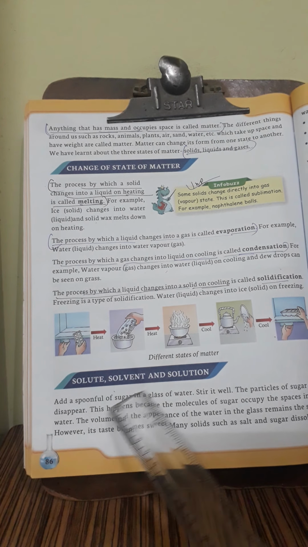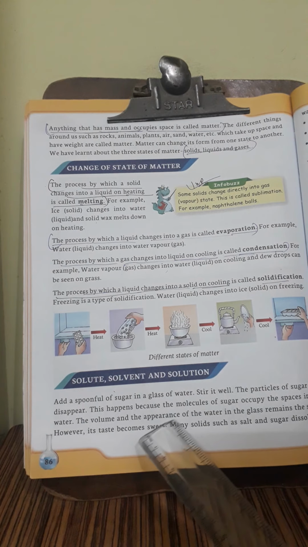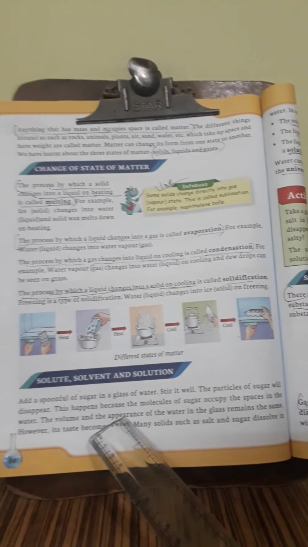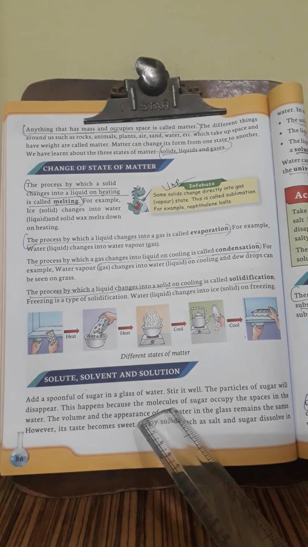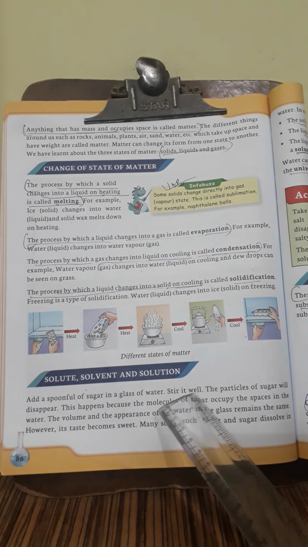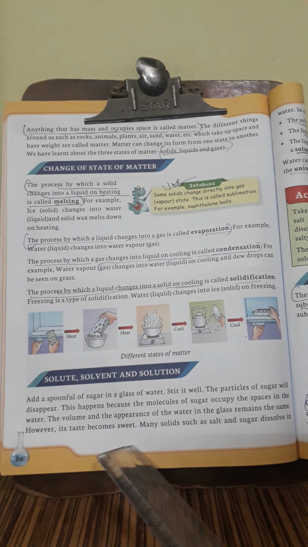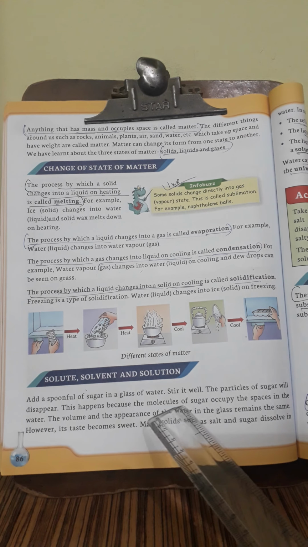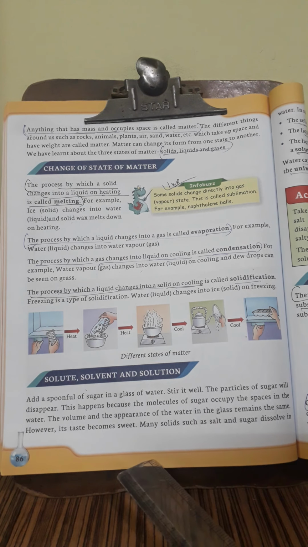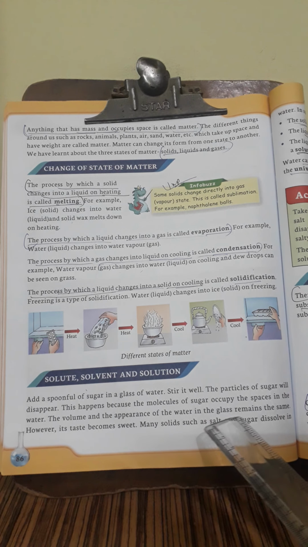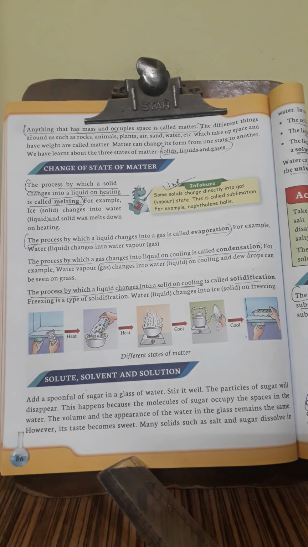Now coming to solute, solvent and solution. Let us see it. Add a spoonful of sugar in a glass of water and stir it well. The particles of sugar will disappear, obviously because it is soluble. This happens because the molecules of sugar occupy the space in the water. The volume and the appearance of water in the glass remain the same, but the taste will become sweet.